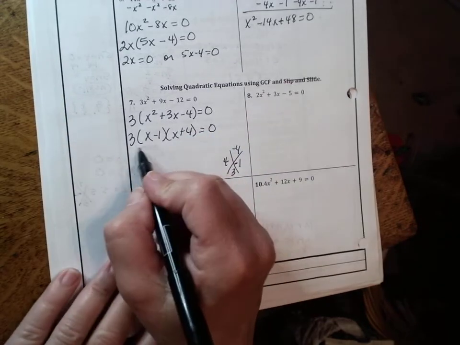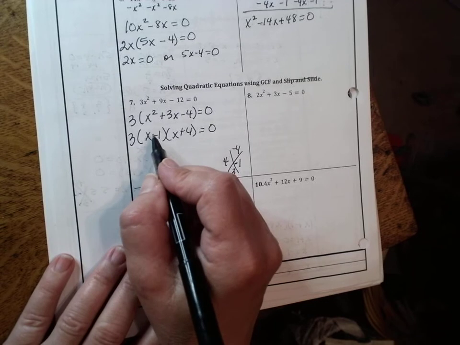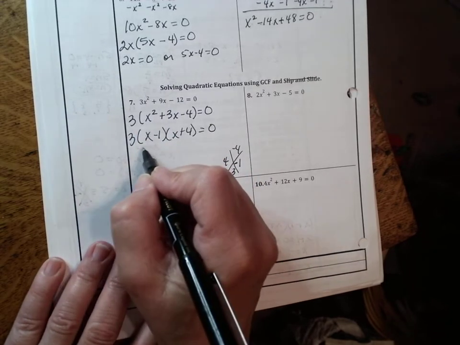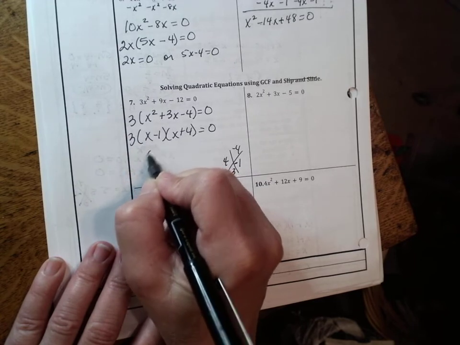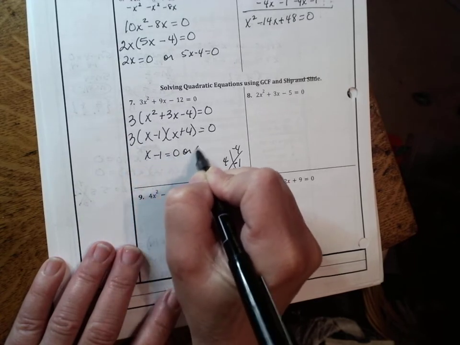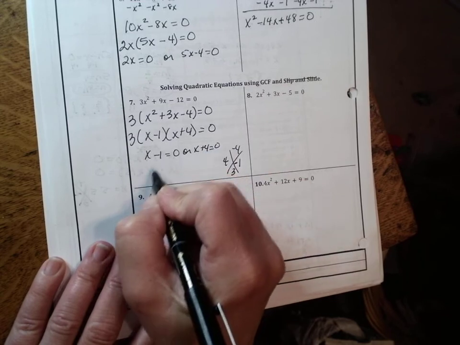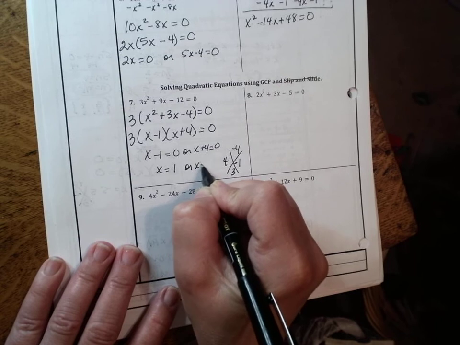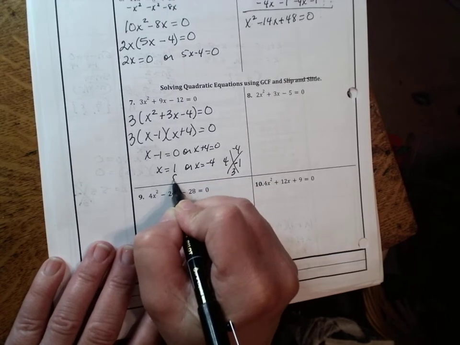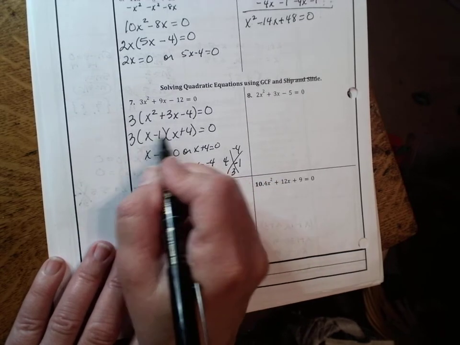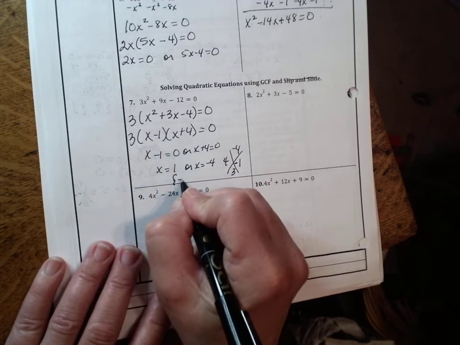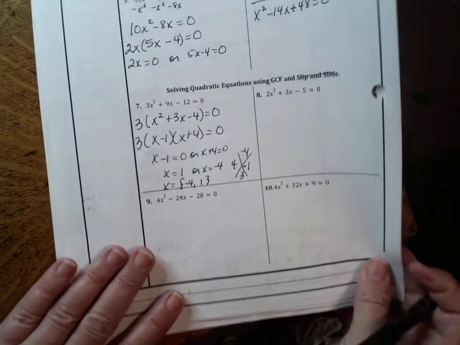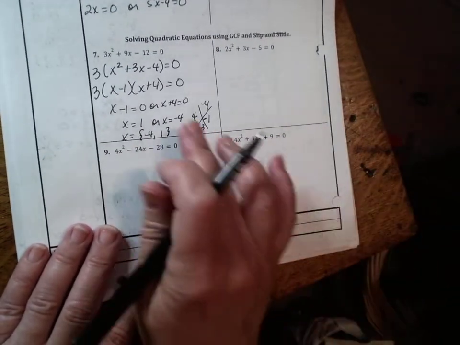Okay, now, this 3, it won't matter because one of these has to be 0. So I'm not going to even really use the 3 now. So I'm going to have x minus 1 equals 0 or x plus 4 equals 0. So x is going to equal positive 1 or x is going to equal negative 4. That 3 won't matter because one of these has to be 0. So your only two answers are negative 4 and 1. That's where it's crossing the x-axis. All right, so that's what you would do.